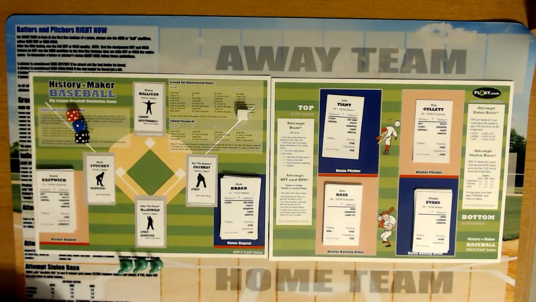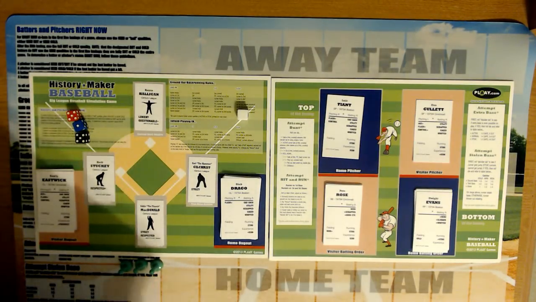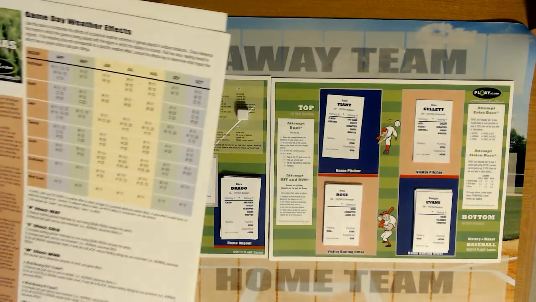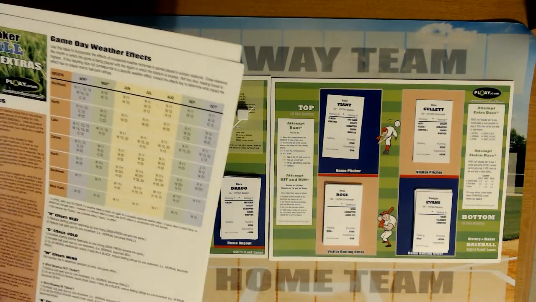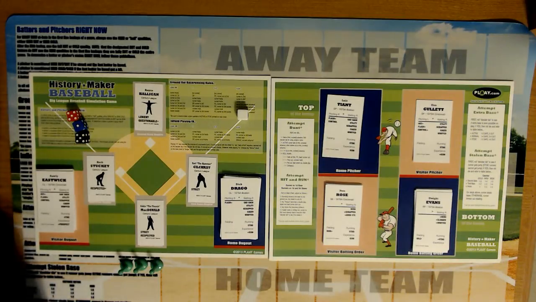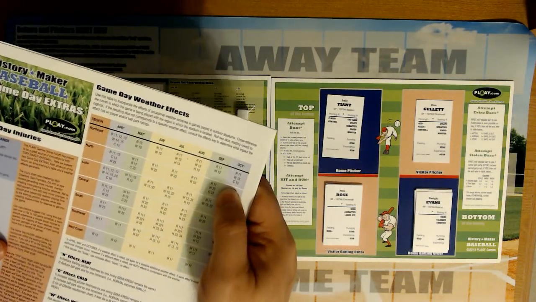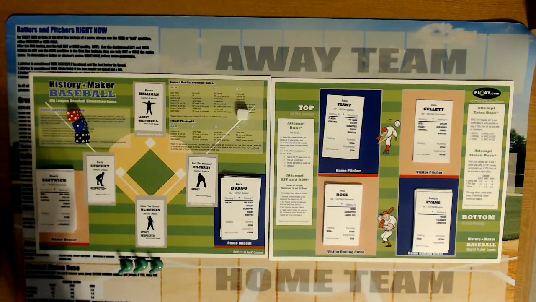Okay, so we've selected our umpires, everything. We've got our lineup set up. So the next thing we're going to do is look at the weather for today. There's a game day weather chart here, and it's based on month and region. We're playing this game in Boston, so that's going to be the Northeast. And we're going to do October, and we're going to make a die roll.